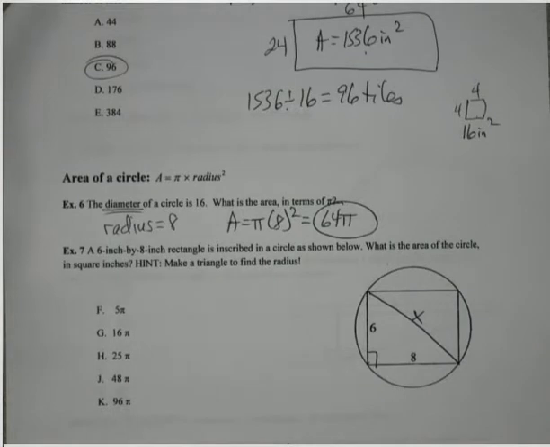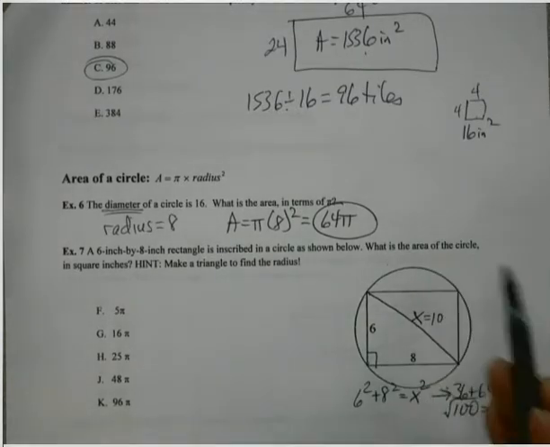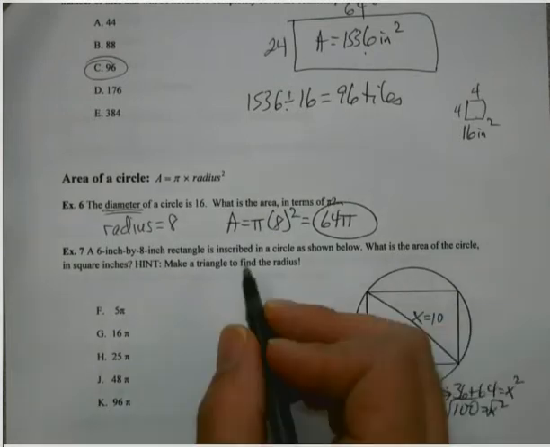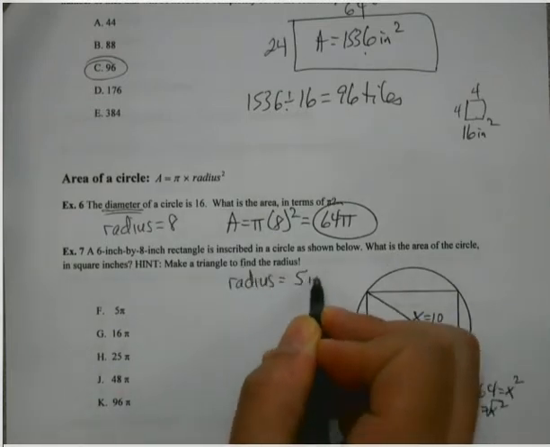Oh yeah, the Pythagorean Theorem shows up again. A squared plus b squared equals c squared. So we'll square those. Add them up, and we find out our x is going to be 10, because we have to take the square root, of course, to get the x value. But again, I'm not done. I'm trying to find the area of the circle. So if it's 10 all the way across, makes my radius equal 5 inches.